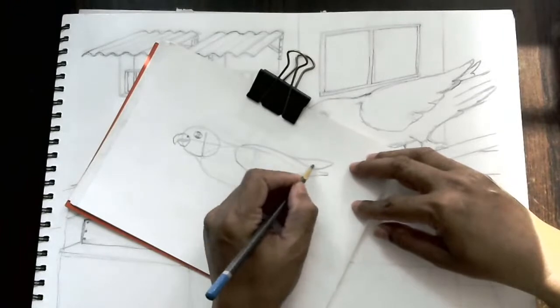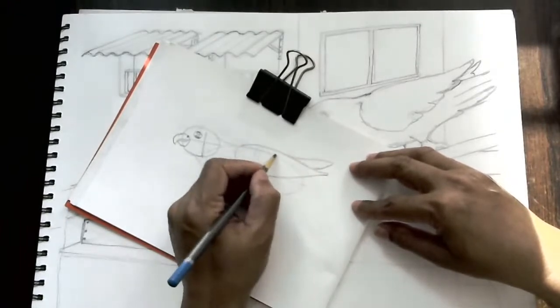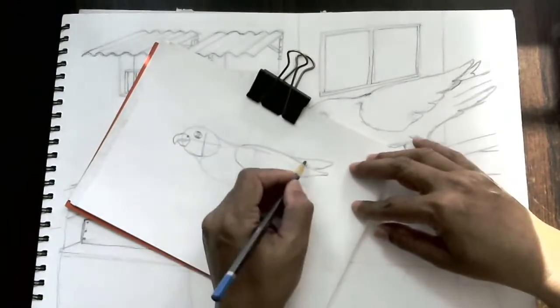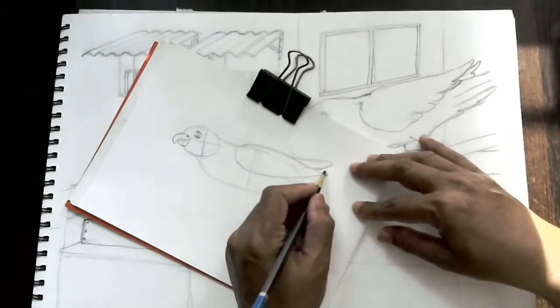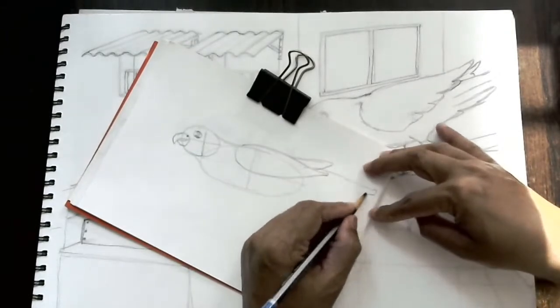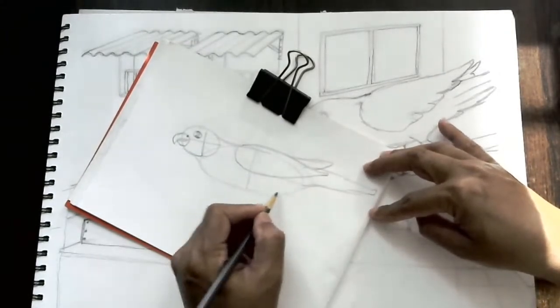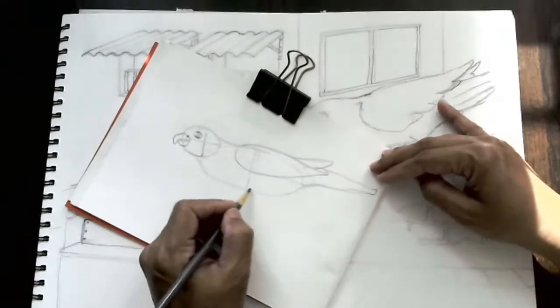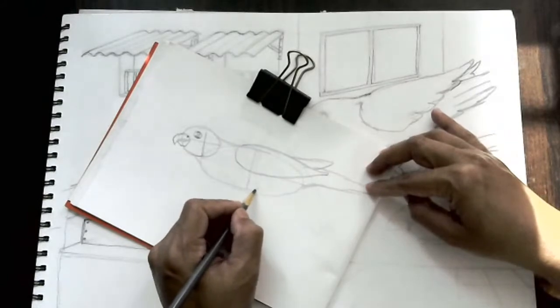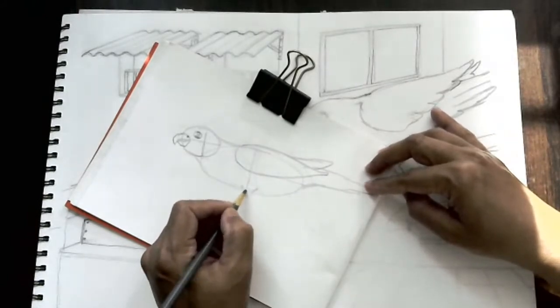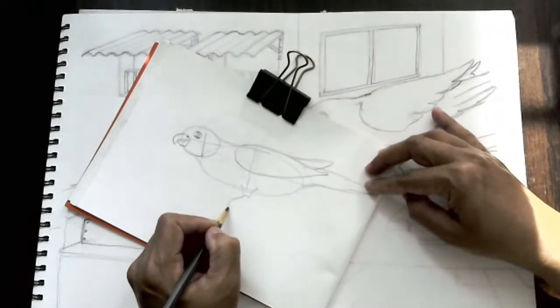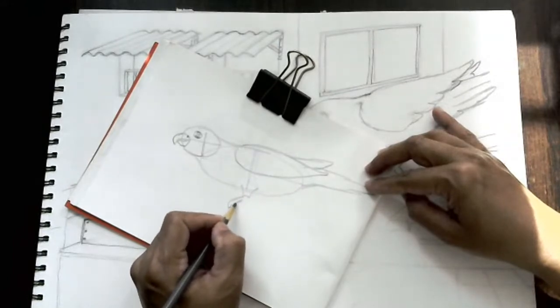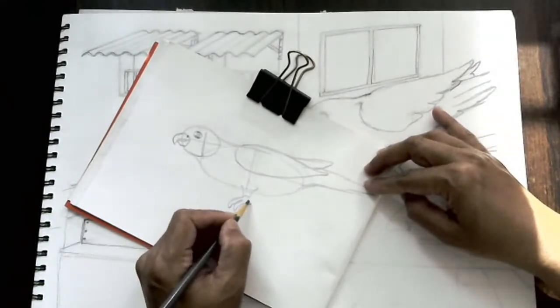Then the second wing is seen on the other side, so only this much portion will be seen, and between that will come the tail feathers like this. Then how do we go about drawing the claws? So this will be like this, then a little ahead this, then a curved C shape like this.